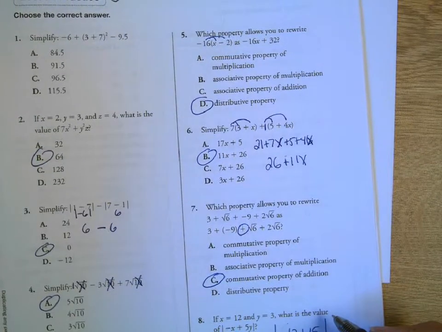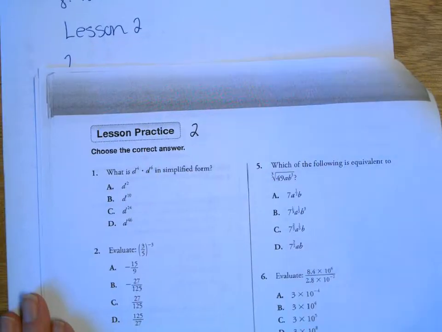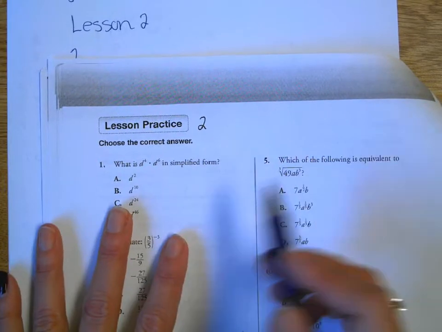Okay. Oh, that was less than 3. Dang it. Oh, I missed 2. Bummer. Did more on 3 than I had to do. Look at that. Oh, sorry. Back to lesson 2. My bad. This was the one I thought it was.